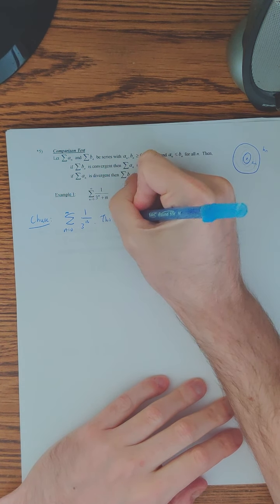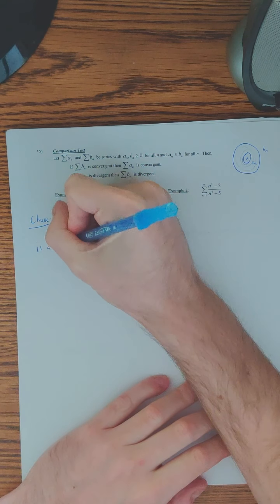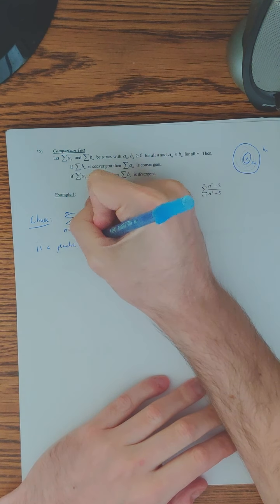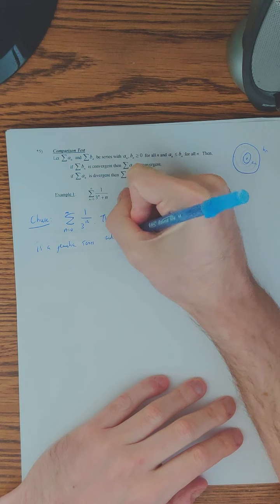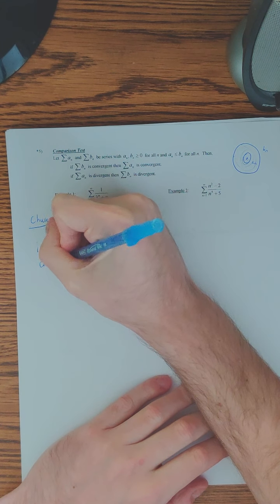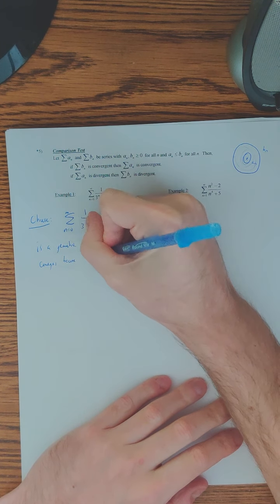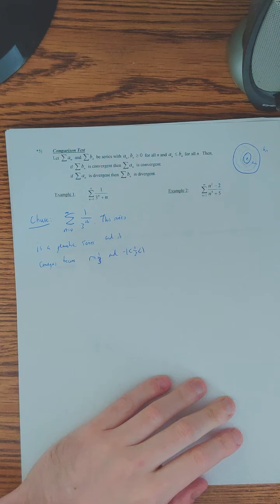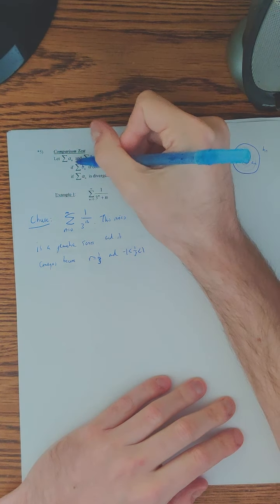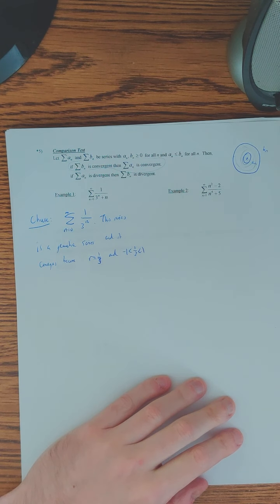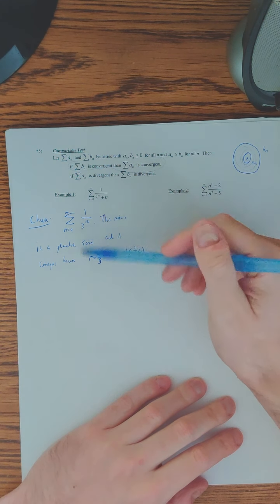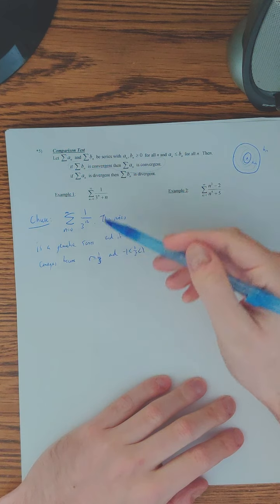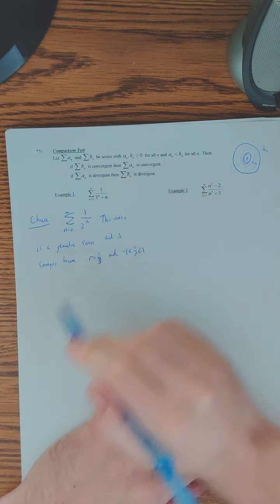This series is a geometric series, and it converges because r equals 1/3, and 1/3 is in between -1 and 1. So I know the series I've chosen converges. So I'm going to be looking at the first piece of the comparison test. I picked a series that converges. Now all I have to do is show that my series is larger than the given one.